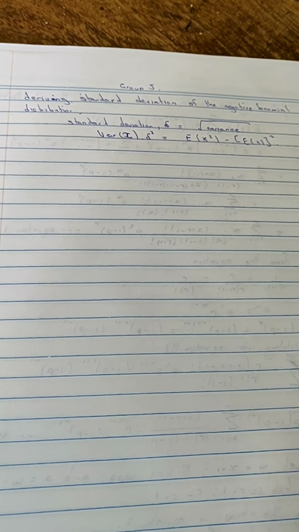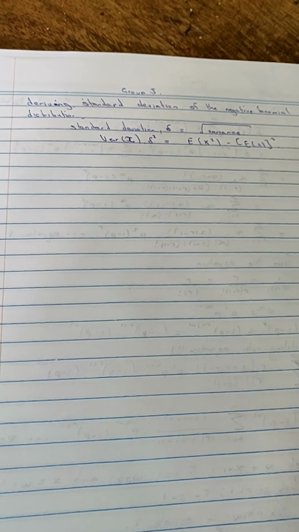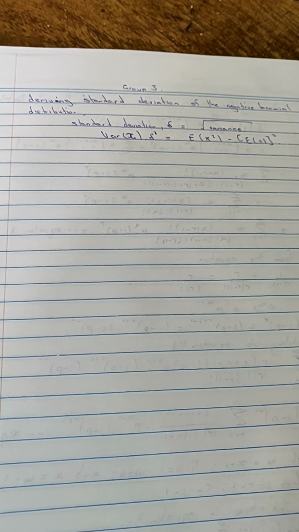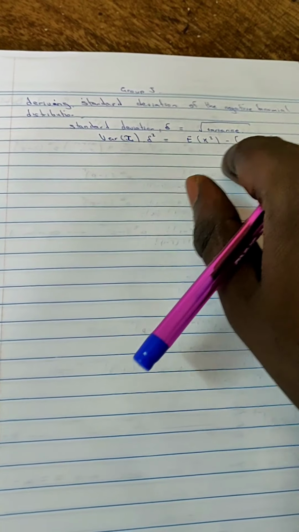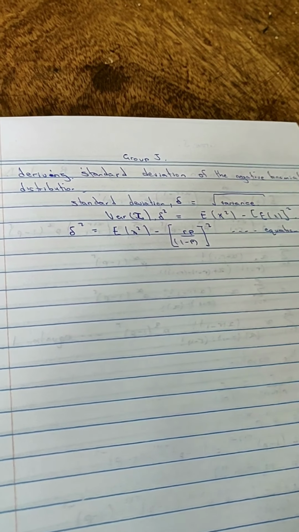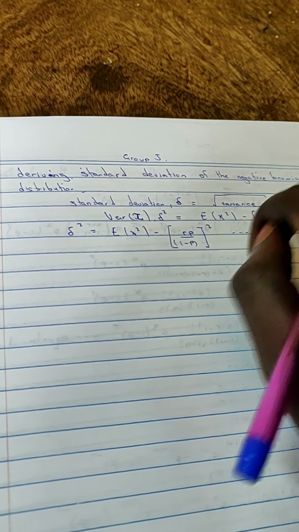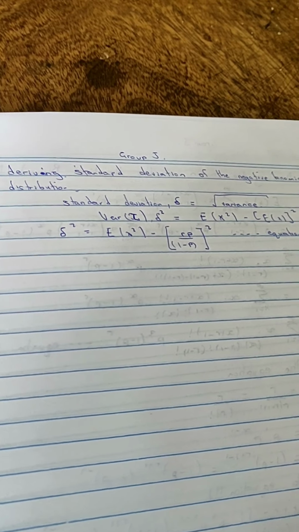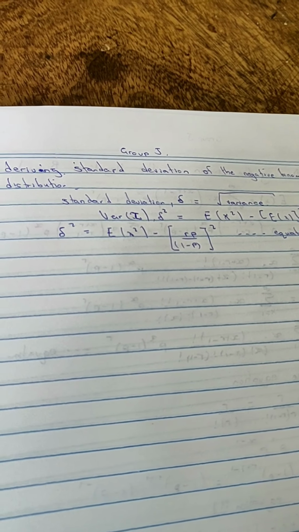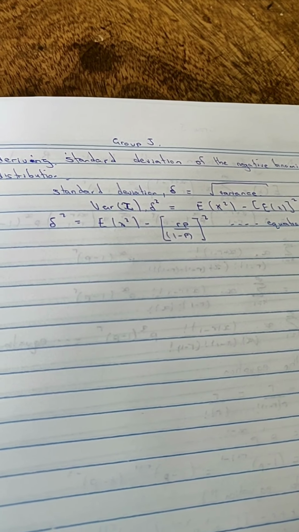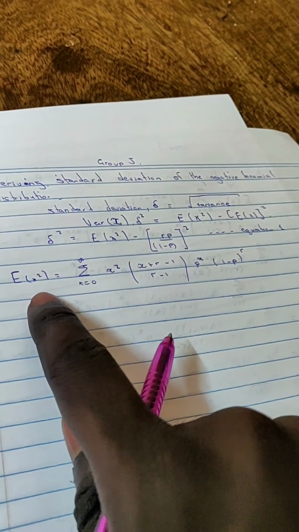This is our mean for the negative binomial distribution. Now deriving the standard deviation of a negative binomial distribution, we know that standard deviation is equal to the square root of variance, and variance is given by this expression. At this step, we substitute in our mean in this equation, then we find also this first part, then we add it in the equation, then find our variance, then we use that variance to find the standard deviation. So we go forward to find our expression, this one.